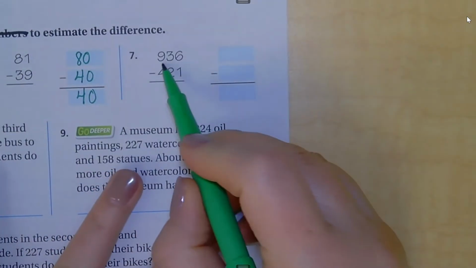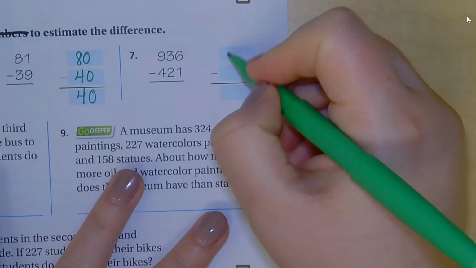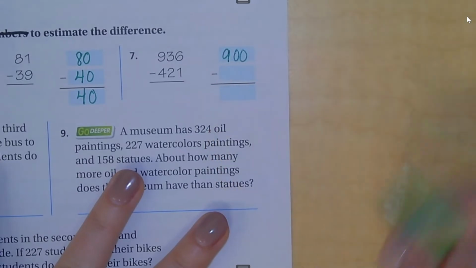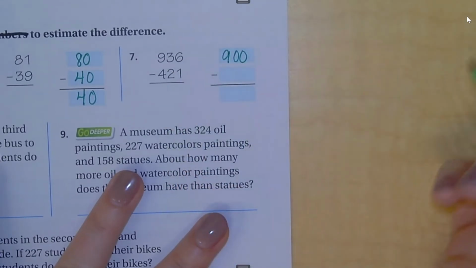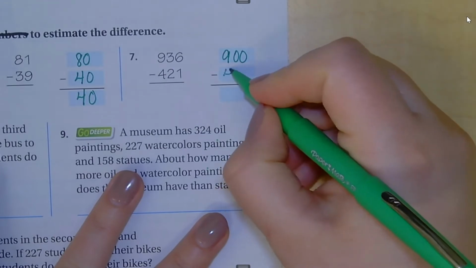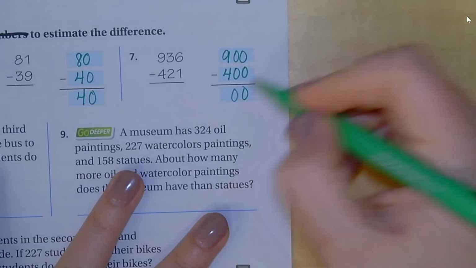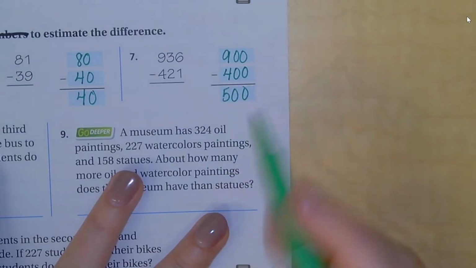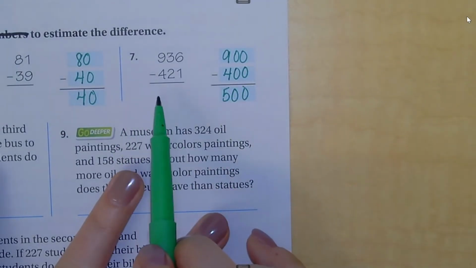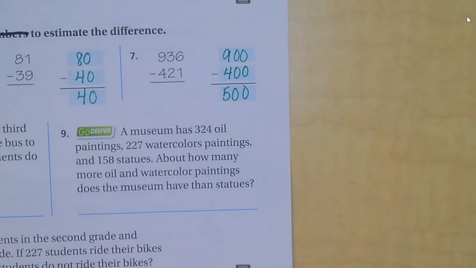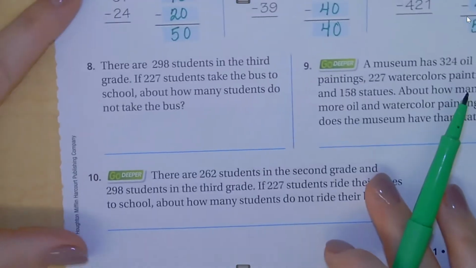Okay, 936 rounded to the nearest 100 is 900. 421 rounded to the nearest 100 is 400. 900 minus 400 is 500. So we're estimating this difference to be about 500. All right, let's look at these word problems on the bottom.